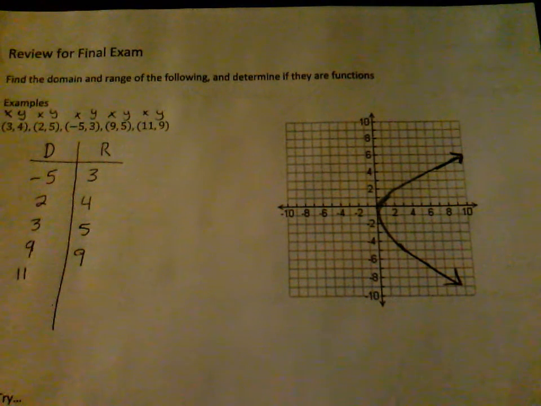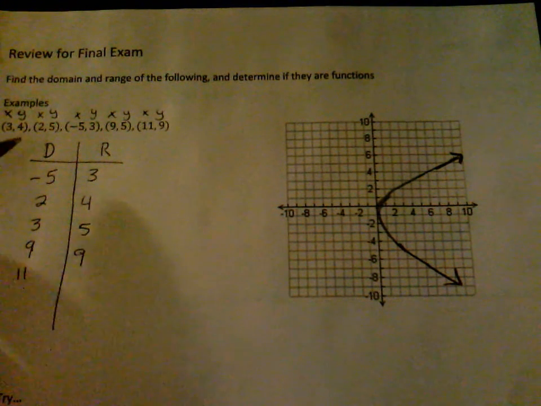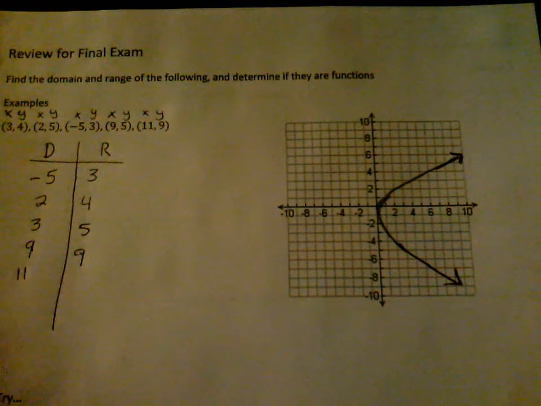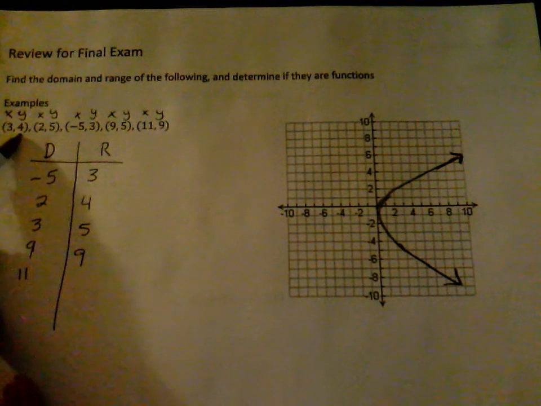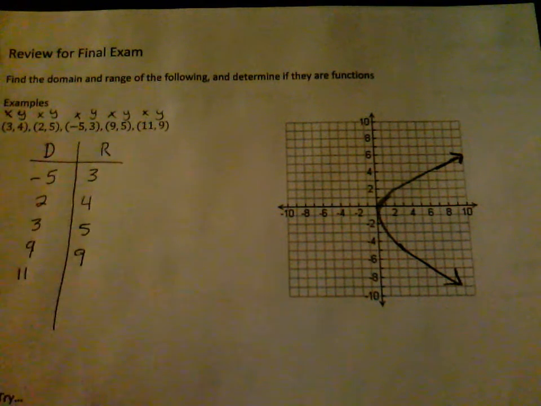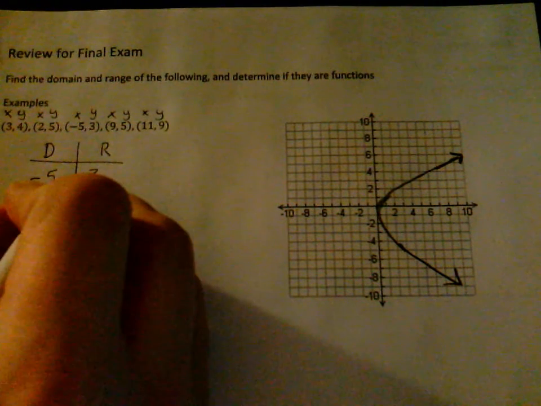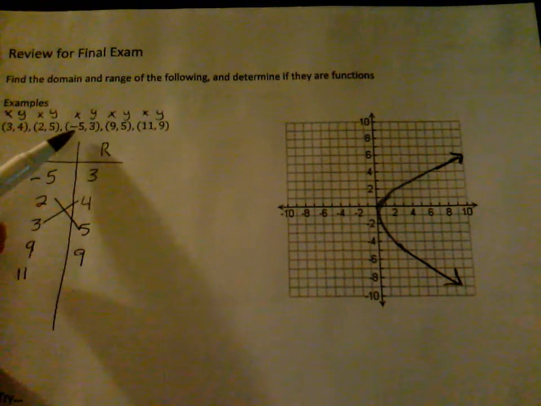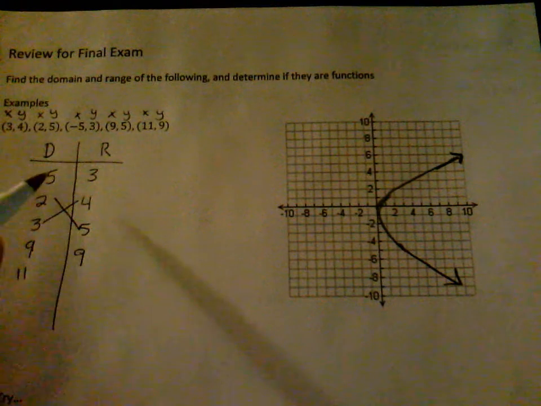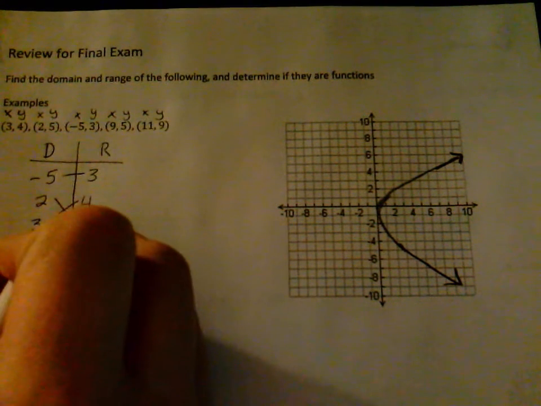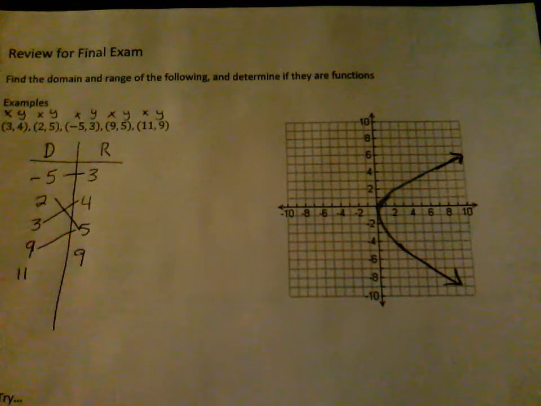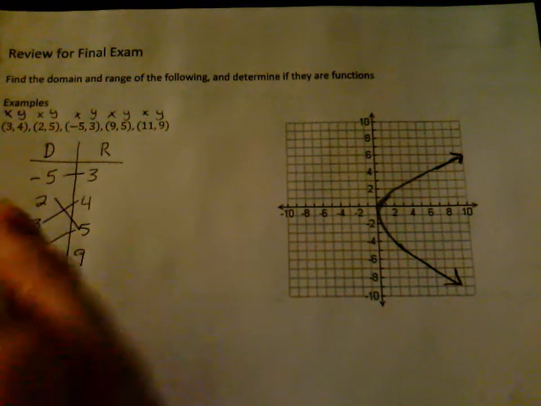Now, tell whether or not it's a function. What we're going to look at is just the domain. So first, let's draw our lines. It says 3 goes to 4, so I'm going to take 3 and draw it to 4. It says 2 goes to 5, so I'm going to take 2 to 5. It says -5 goes to 3, so I take -5 to 3. 9 goes to 5, so 9 is going to go to 5 again. And 11 goes to 9, so 11 goes to 9.